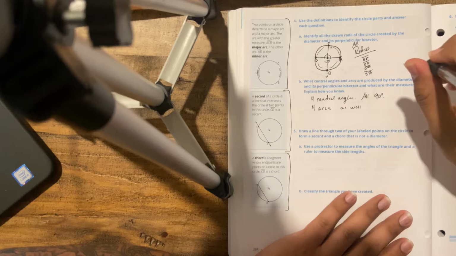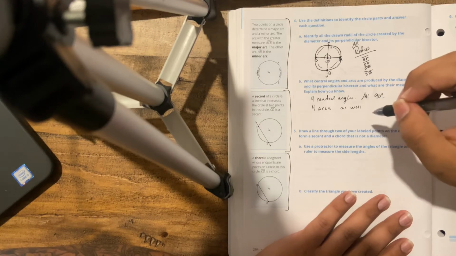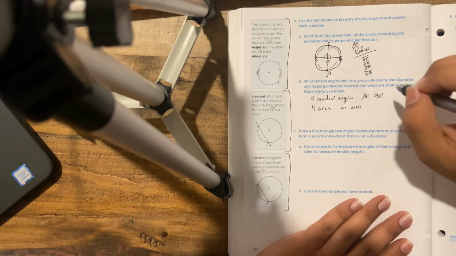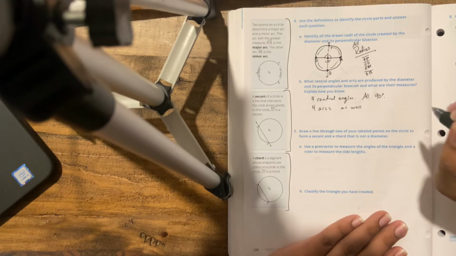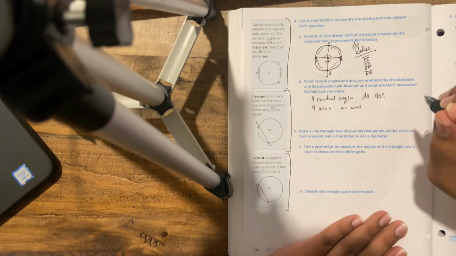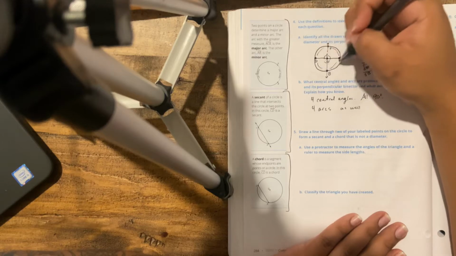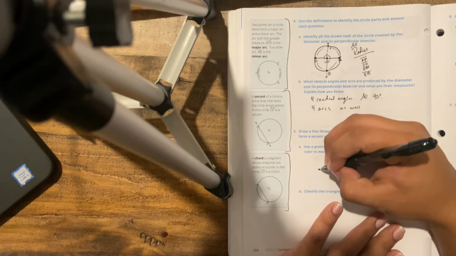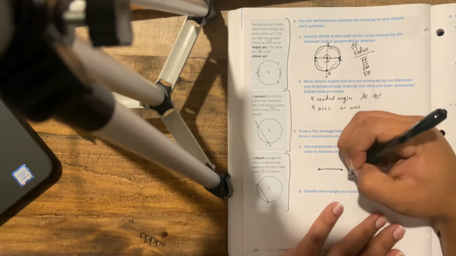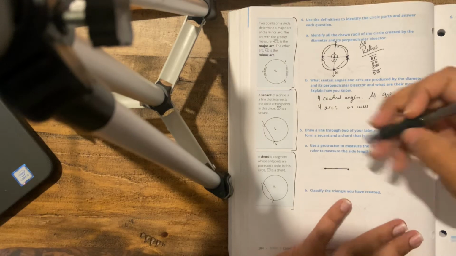Draw a line through 2 of your labeled points on the circle to form a secant and a chord that is not the diameter. Use a protractor to measure the angles of the triangle and a ruler to measure the side lengths. So of course, if I were to replicate this circle real quick, give me 1 second. Sorry, that's my dogs.